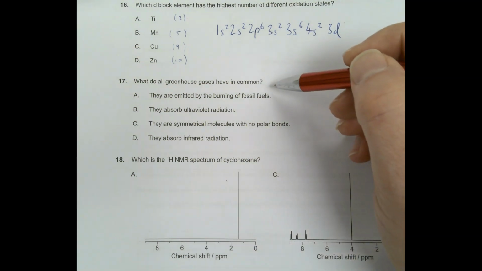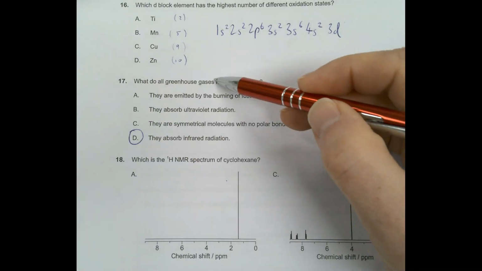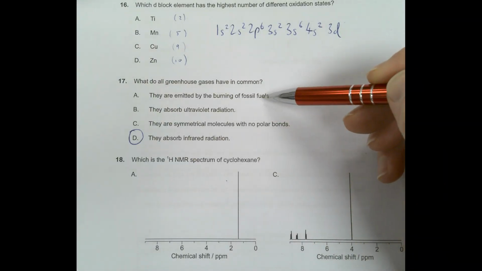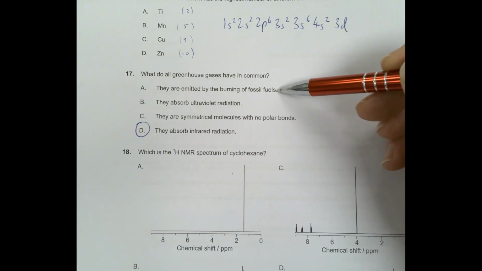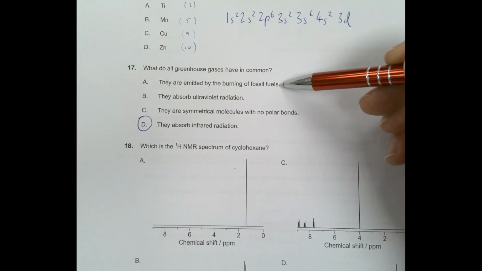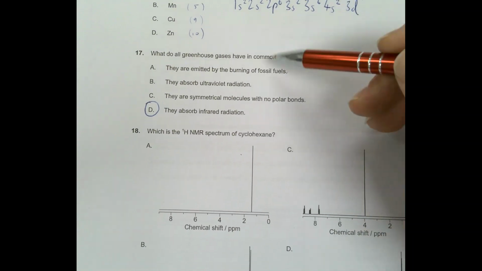What do greenhouse gases have in common? Question 17. They absorb infrared radiation. We all know that. Not all greenhouse gases are emitted by burning fossil fuels. Some are, of course. Carbon dioxide can be, but it's not the only place that greenhouse gases come from. There's lots of greenhouse gases, like methane, that aren't released by burning fossil fuels.